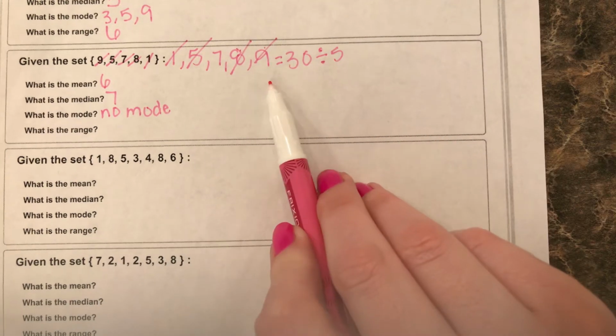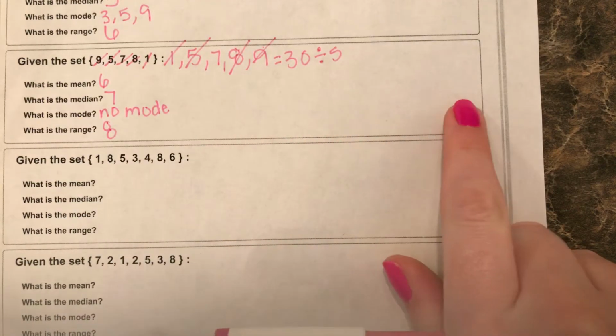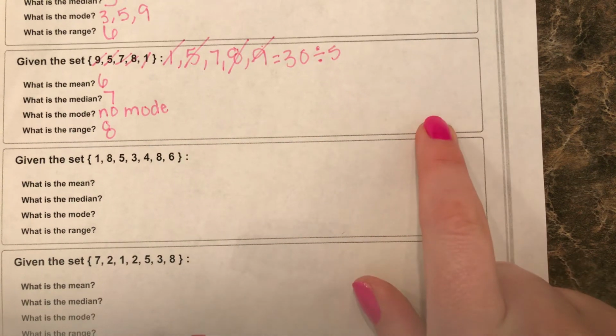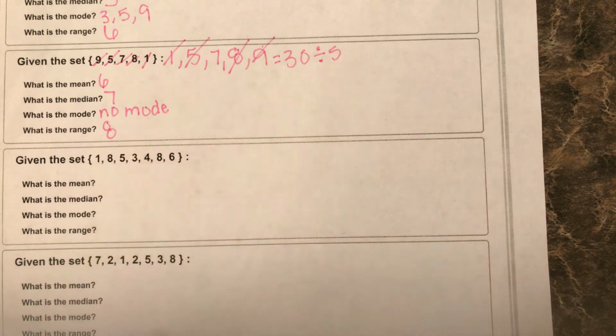And in the range, 9 minus 1 gives us 8. If I had a number line drawn out, starting with 1 down here, ending with 9, it would take me 8 spaces to get from 1 to 9. That's what the range means.